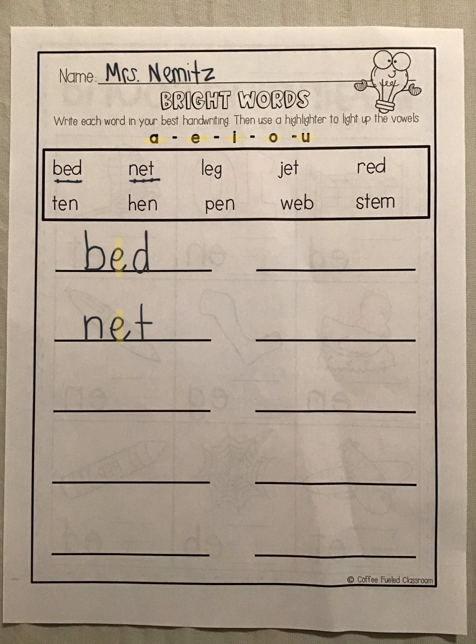Our next word is leg. L-E-G, leg. Please write leg with your pencil. L-E-G, leg. With your highlighter, please highlight the short vowel E, eh.